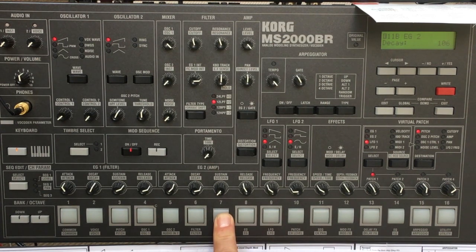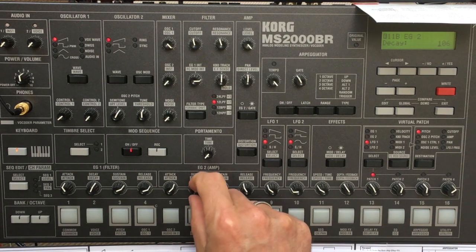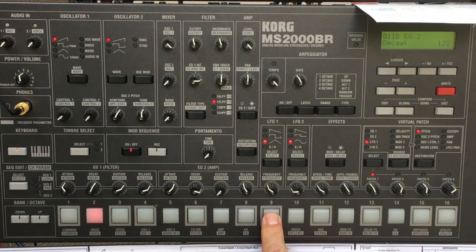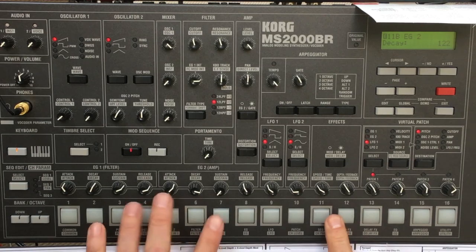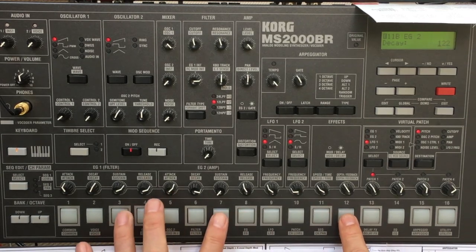So I hear more of the notes, but still not all of them. So I'll increase it again a little bit. I'm hearing more notes, but they're getting quieter and quieter because envelope generator 2 is decaying, but slowly.